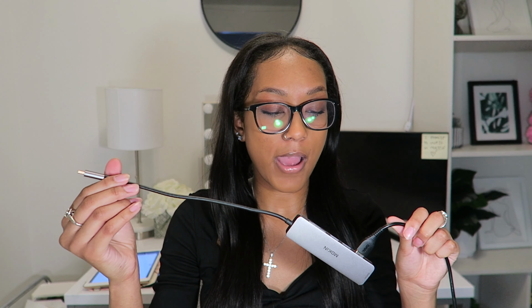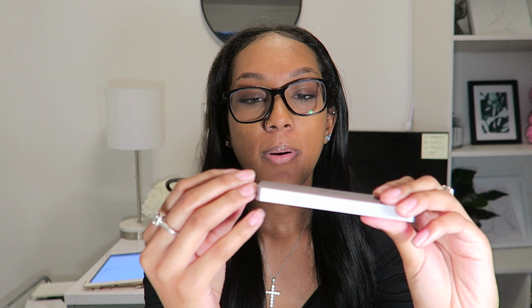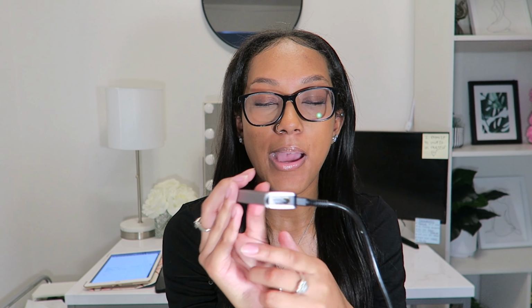And since I edit on my MacBook, I need an HDMI converter or whatever this is called. I don't know. It'll be linked down below again. So this is just hooking into my MacBook, and then I have different ports on here that I put my SD card in. You have 3 other USB ports, and then an HDMI at the bottom. So this was pretty cheap too.